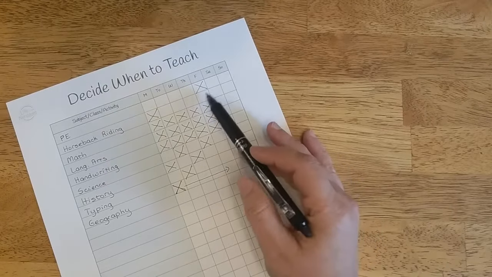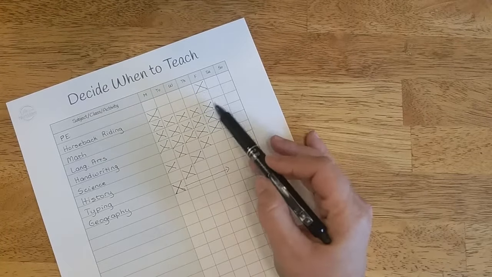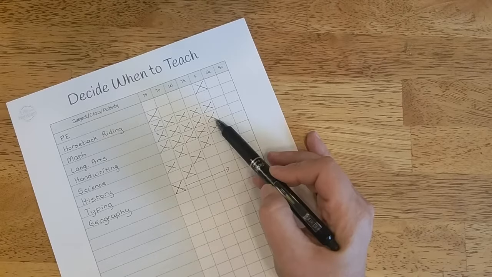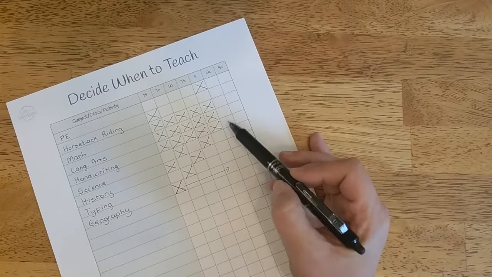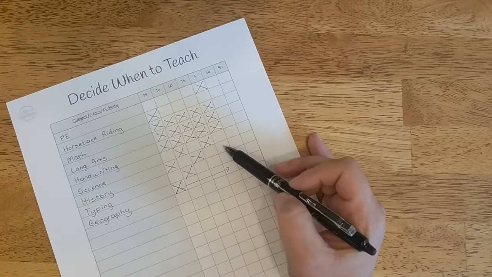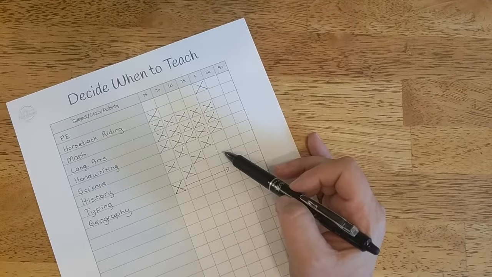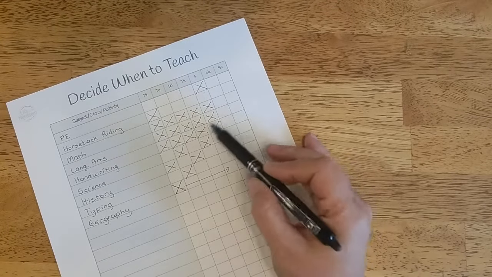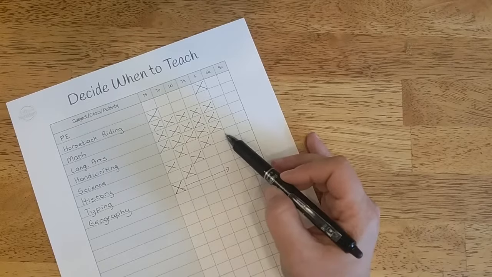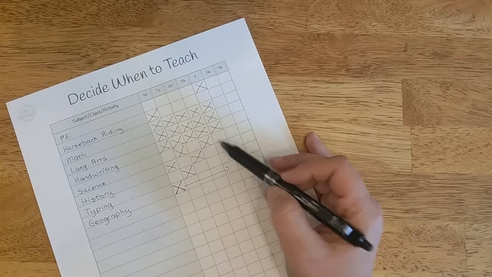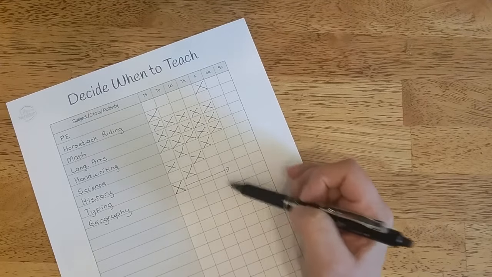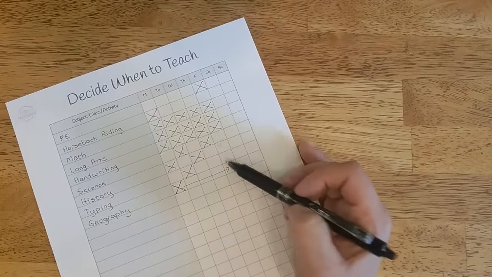But I know that Friday we have PE, we have math and language arts that we have to get done by state law. And we also have our treasure time that we have to get done by mama law. So I may remove this handwriting, or I may leave it in there. It just depends on how late into the afternoon we are going once we get finished with the things that we have to do.